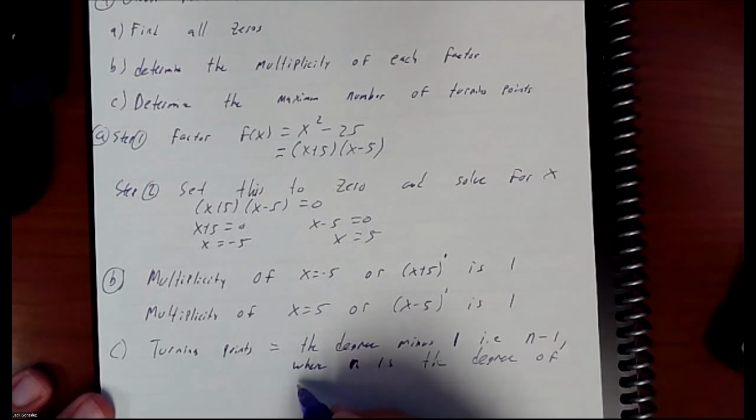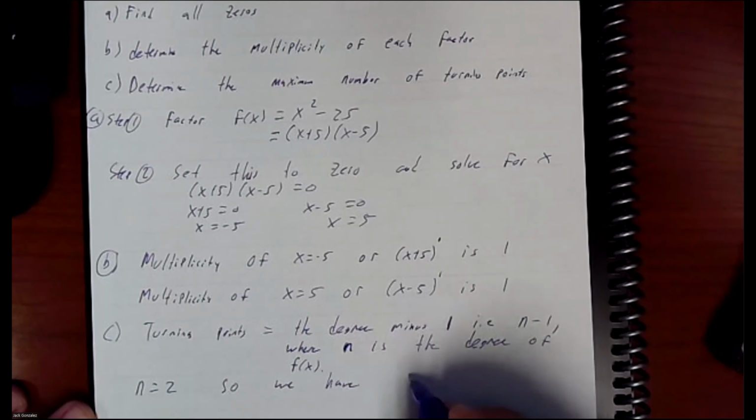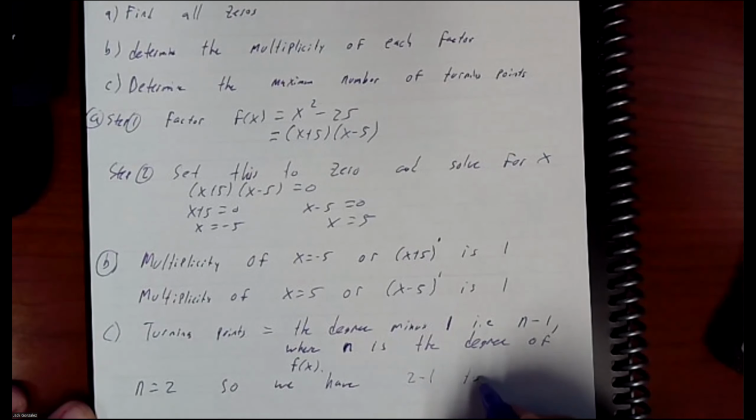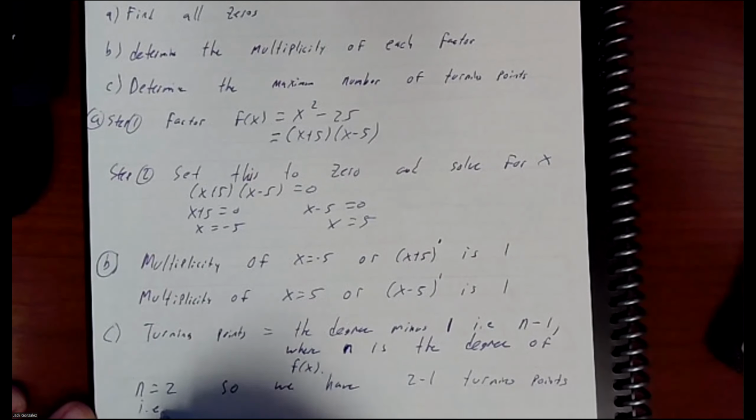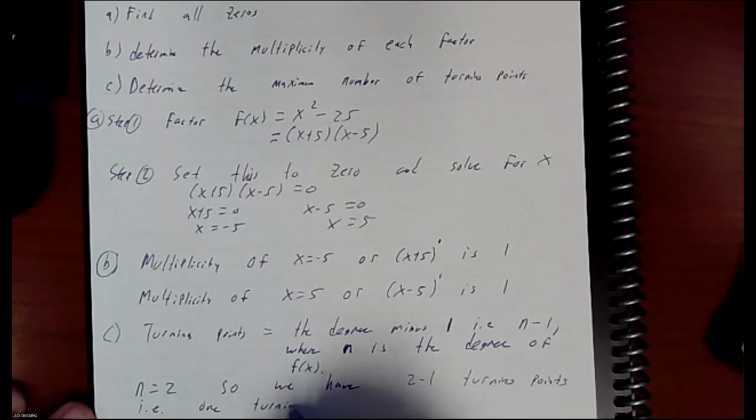So in this case, for this example, n is equal to 2, so we have 2 minus 1 turning points. That is to say, 1 turning point.